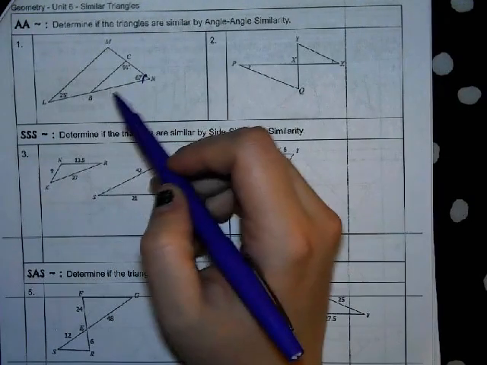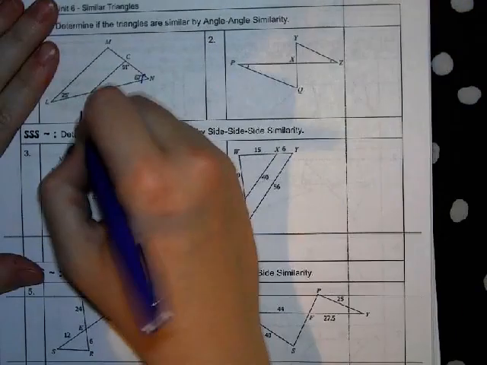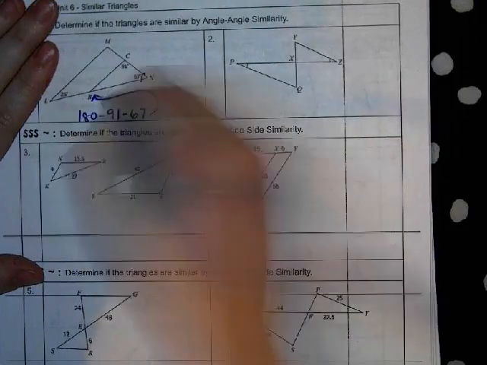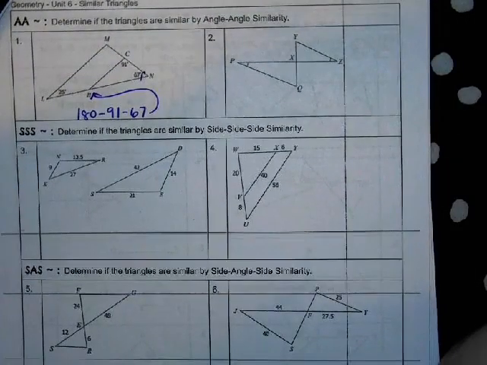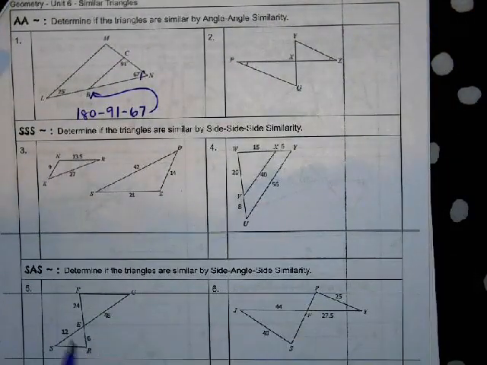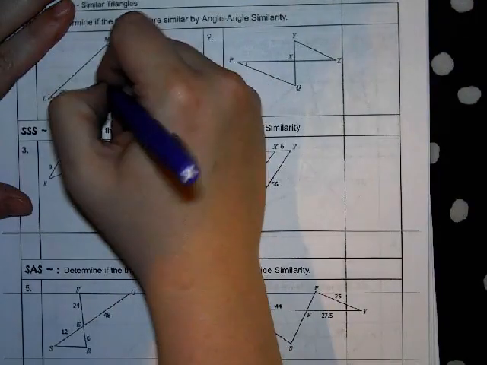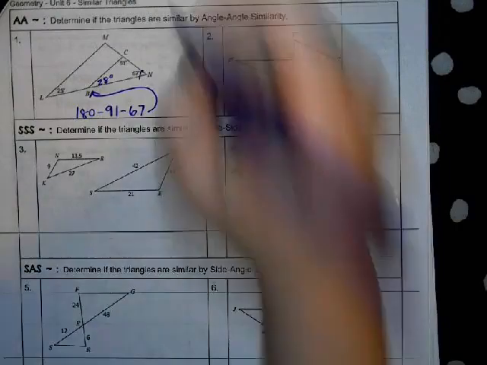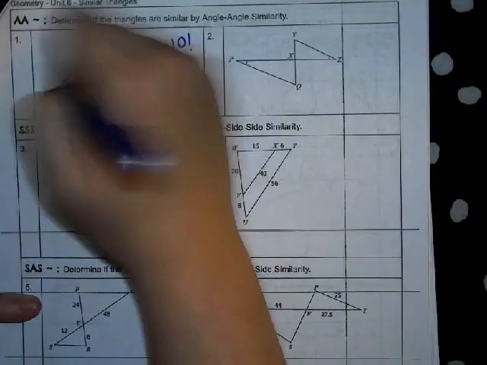So I'm going to subtract 180 minus 91 minus 67, and that's going to give me angle B. That gives me a value of 28 degrees. 28 degrees and 25 degrees are not the same because they're two different numbers. So this is not.